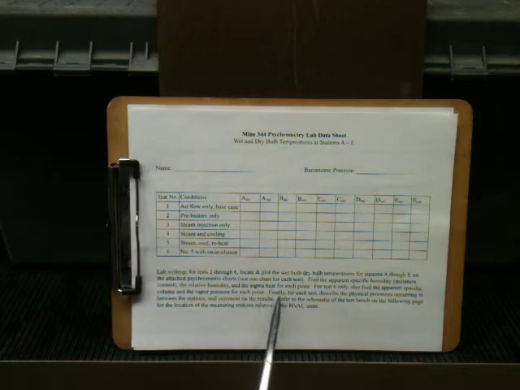And then finally, for each test, describe the physical processes occurring in between the stations and comment on the results. So for that, you'll again refer to the schematic on the following page for the location of the measuring stations, and then you can just discuss why things change or don't change so much in between the readings.